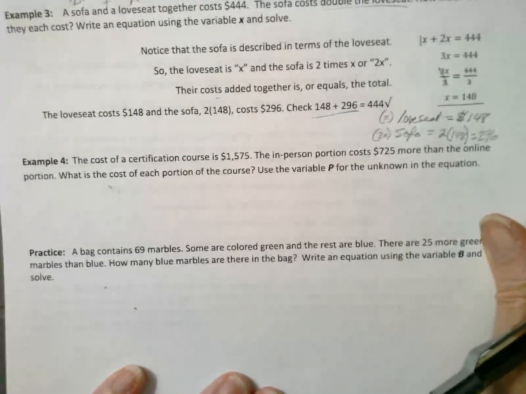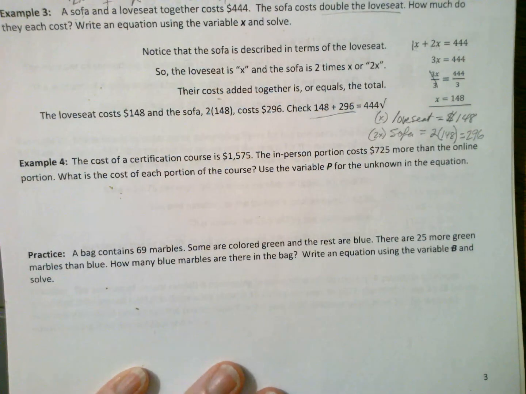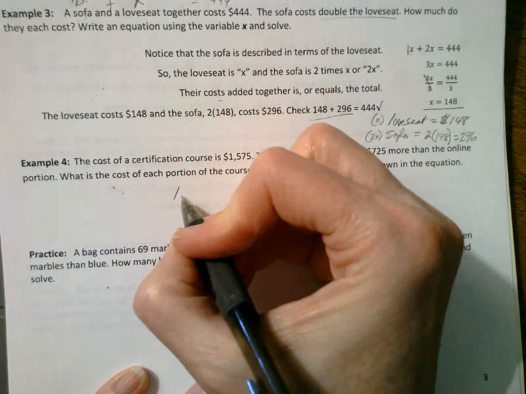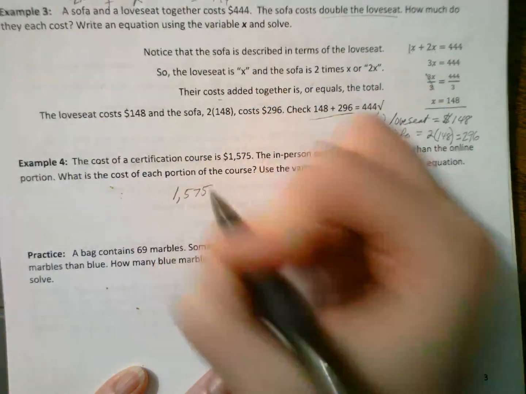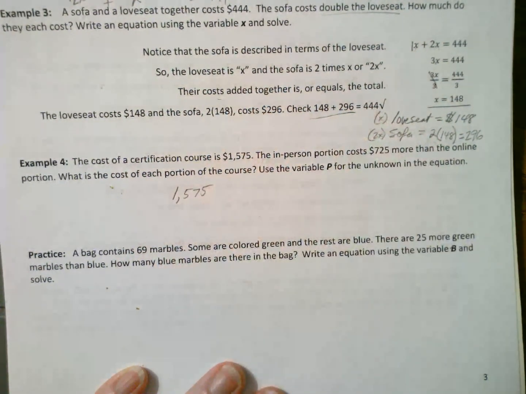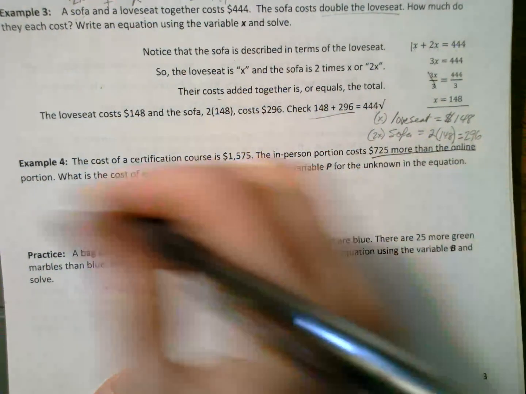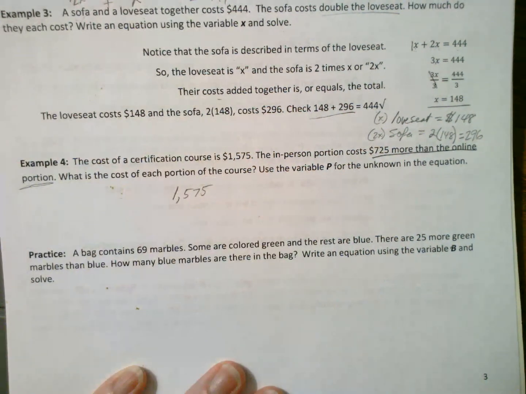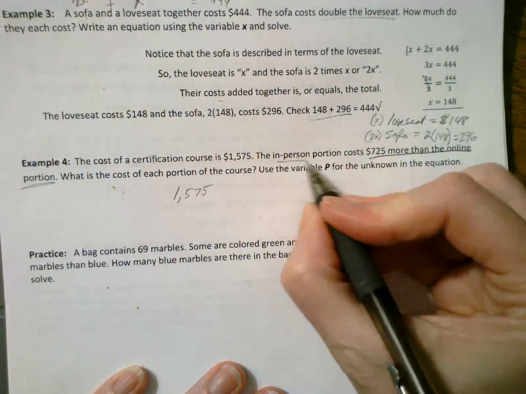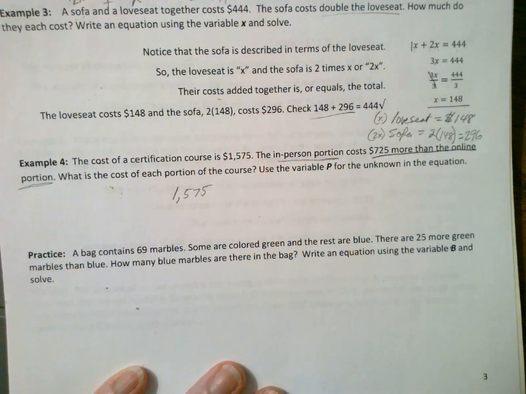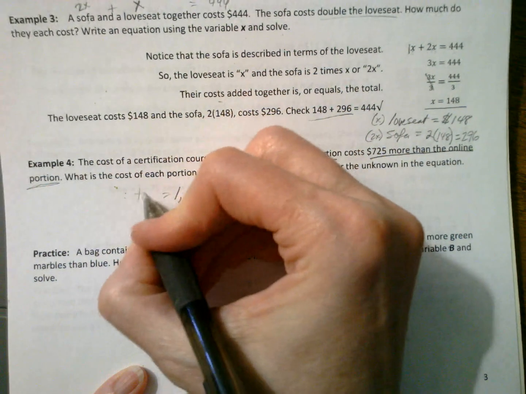Let's look at another one. The cost of a certification course is $1,575. An in-person portion costs $725 more than the online portion. So what's the two things? There's an in-person portion and an online portion. So this is the total.